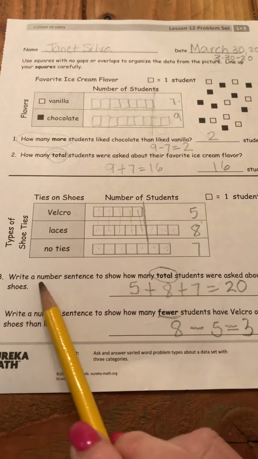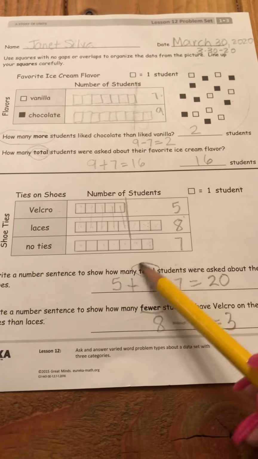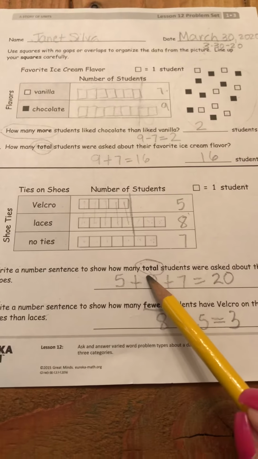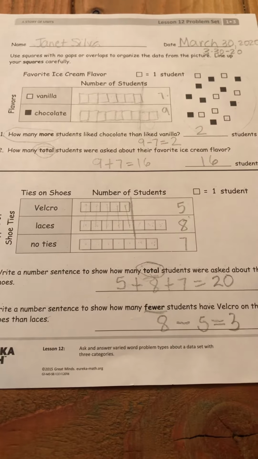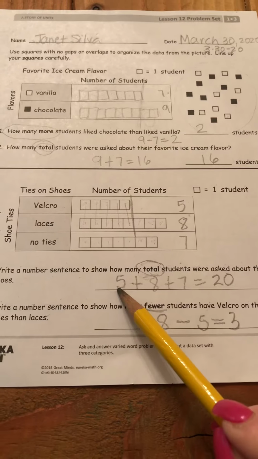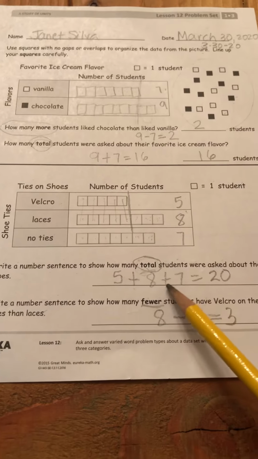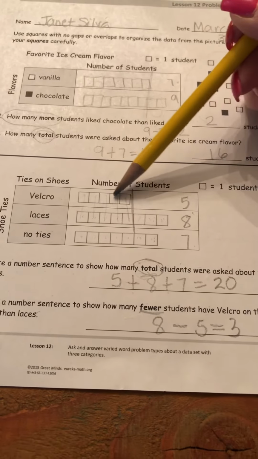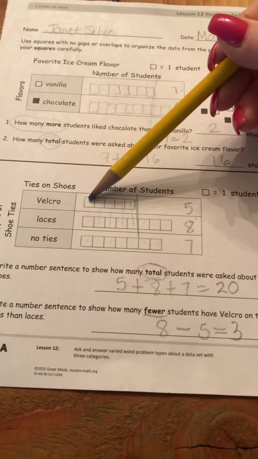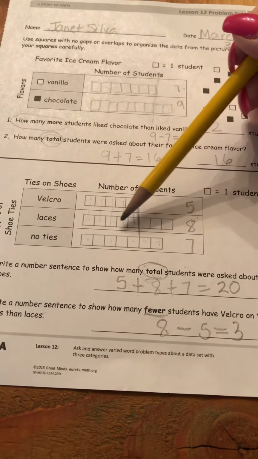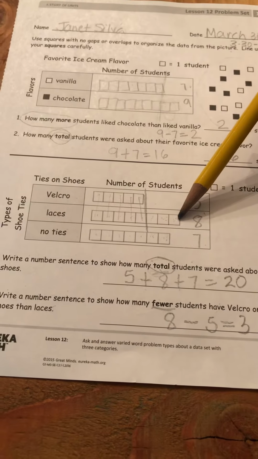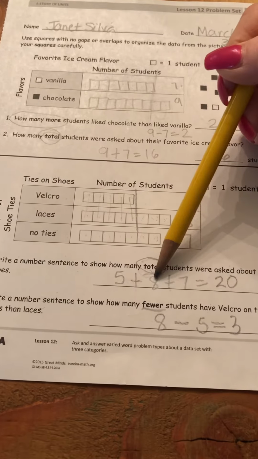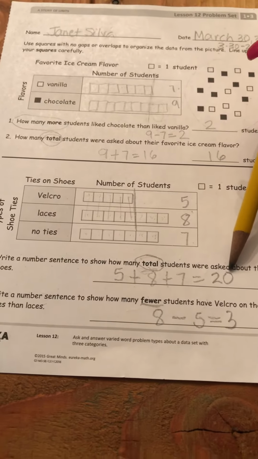The first question says, write a number sentence to show how many total. What does total mean again? Is it going to be subtraction or addition? Good, it's going to be addition. How many total students were asked about their shoes? So I wrote 5 plus 8 plus 7. The easiest way to do this is just to count all the squares because each square is worth one kid and they want to know. So I know that's 5, 6, 7, 8, 9, 10, 11, 12, 13, 14, 15, 16, 17, 18, 19, 20. 5 plus 8 plus 7 equals 20. And I wrote that down.